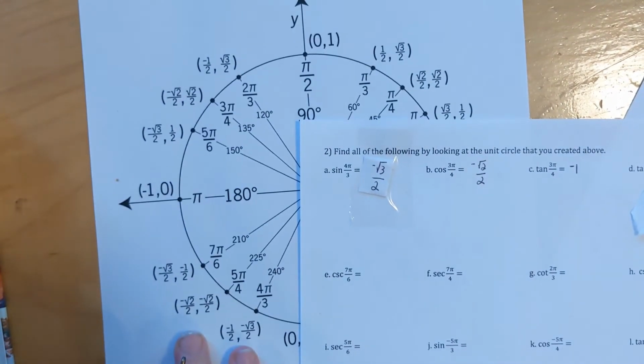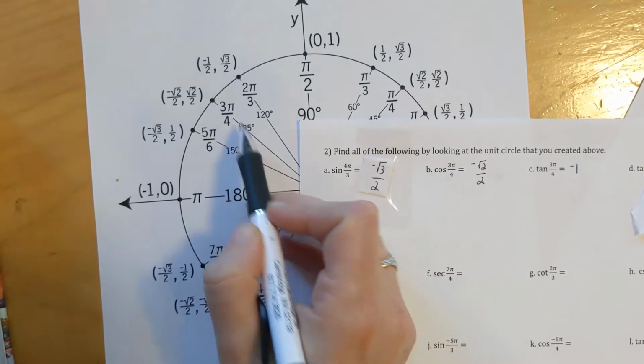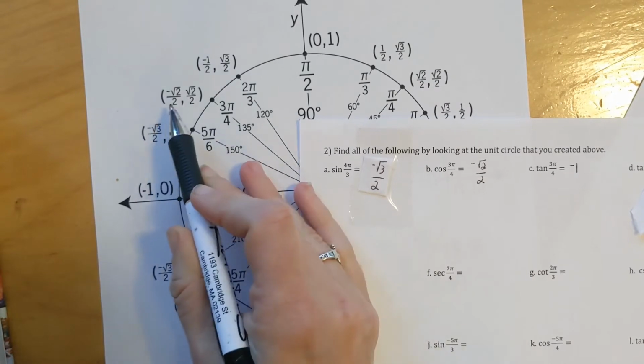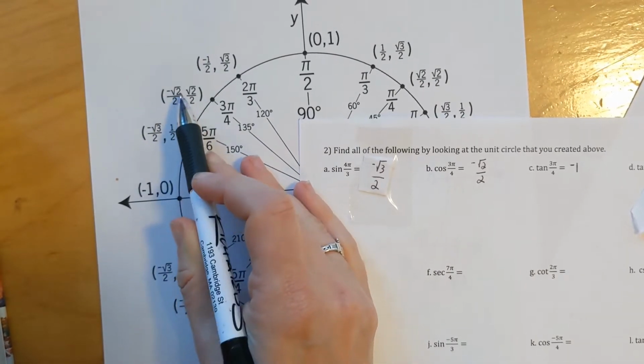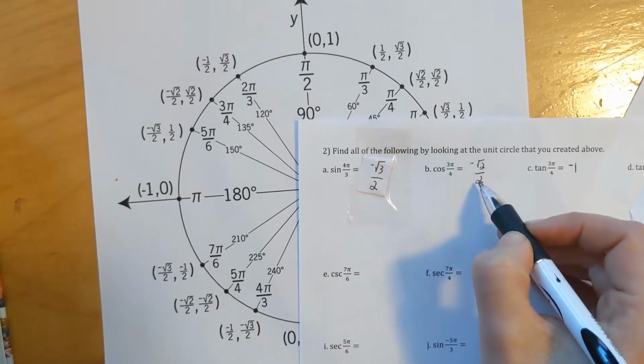Next one, cosine of 3 pi over 4. I find 3 pi over 4. Since I'm looking for cosine in this problem, I'm looking for the x coordinate. So that's negative root 2 over 2.